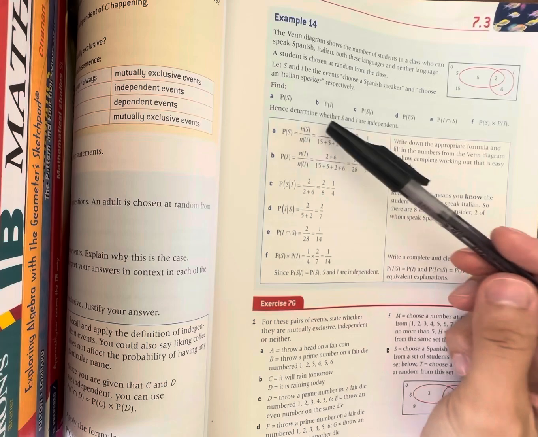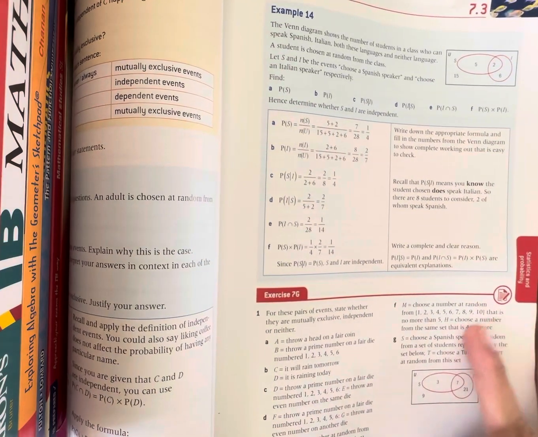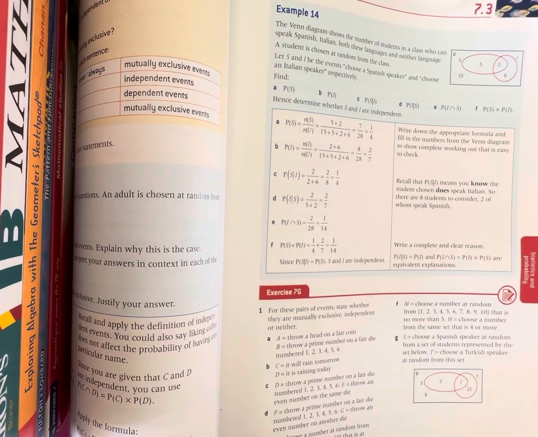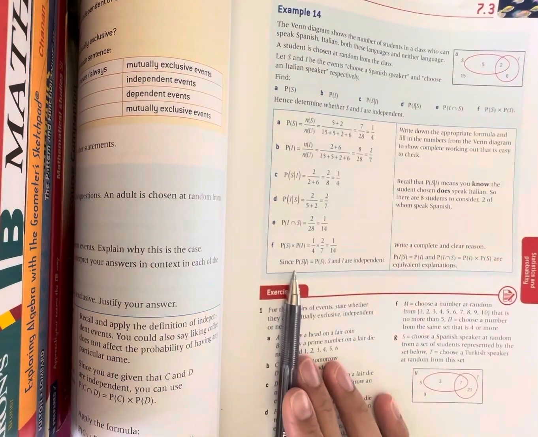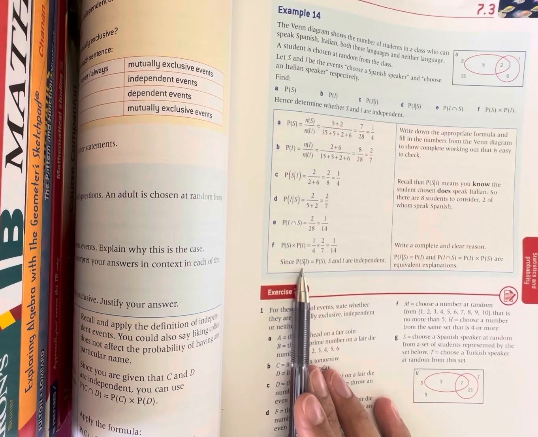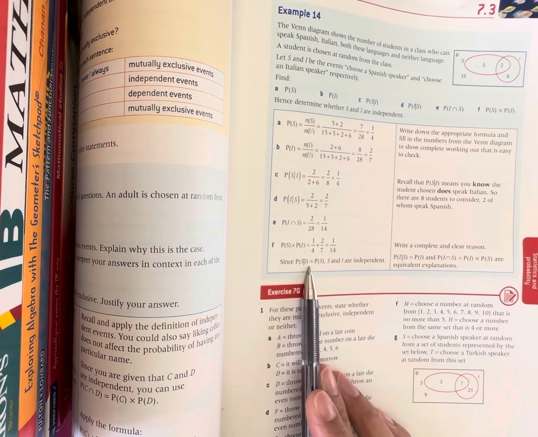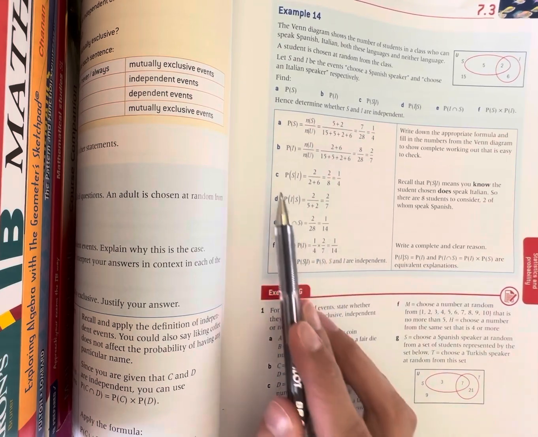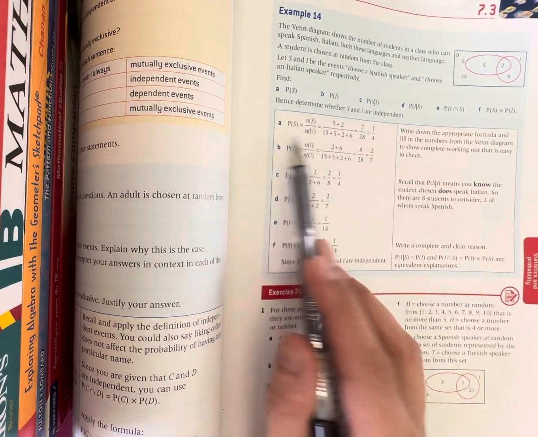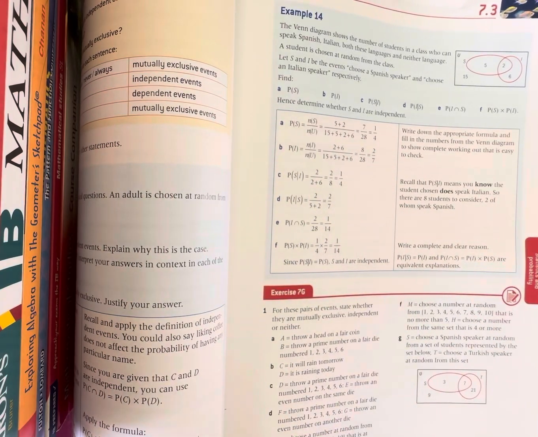Now to show or to determine whether S and I are independent, you may refer to the previous video. I based it off the example on how to show independence. But if you look, this is how they did it. Note that the conditional probability of S given I is equal to the probability of S. So this would be letter C and letter A. Notice that the answers are the same, and that means they are independent.